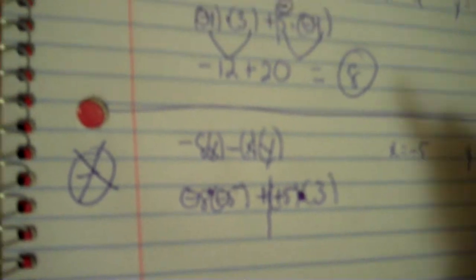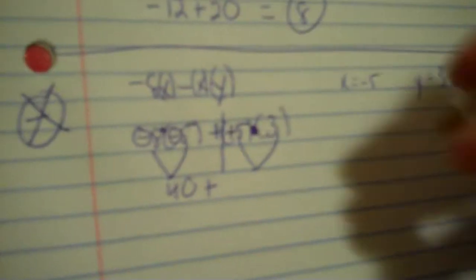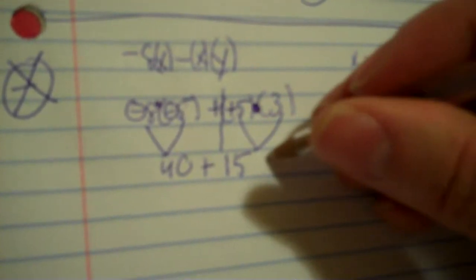Okay, parentheses, there are some, but there's only one number inside of each. Multiplication right there, right there. So -8 times -5 is 40. Here, if you don't know it, just go -8 times -5, 40. And then 5 times 3 is 15. It's positive times positive, and that equals 55.